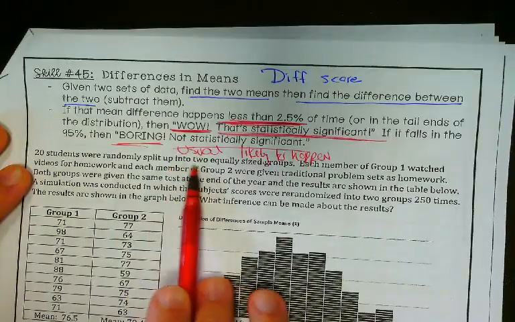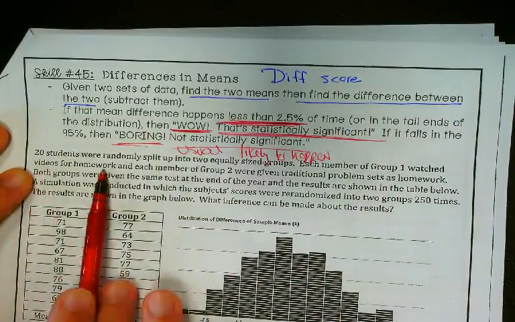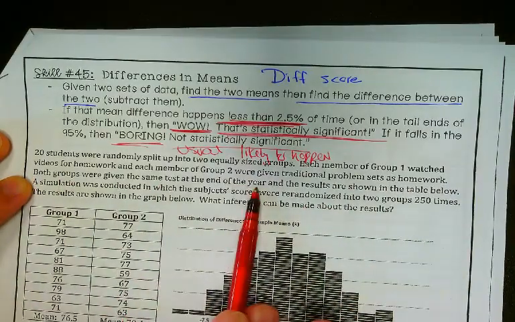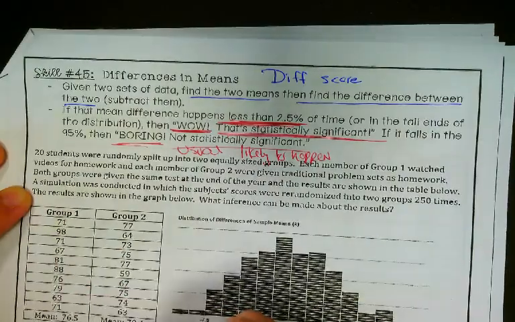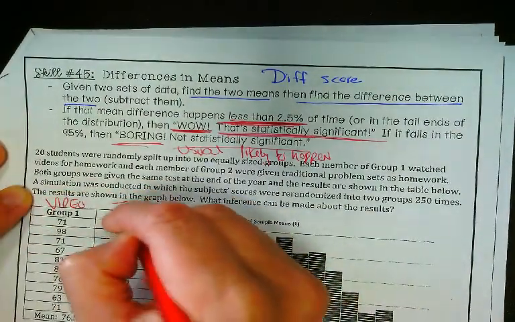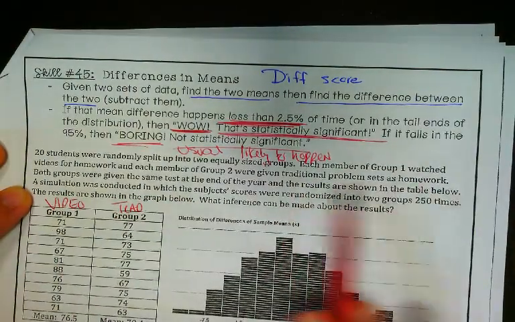We better read this scenario here. 20 students were randomly split up into 2 equally sized groups. Each member of group 1 watched videos for homework, and each member of group 2 did traditional problem sets. Both groups were given the same test at the end of the year, and the results are shown in the table. So group 1, what was that? This is the videos, and group 2 was traditional. Okay, they did the traditional homework.